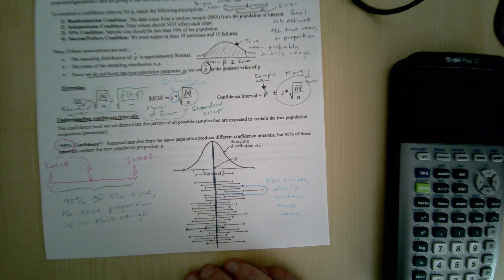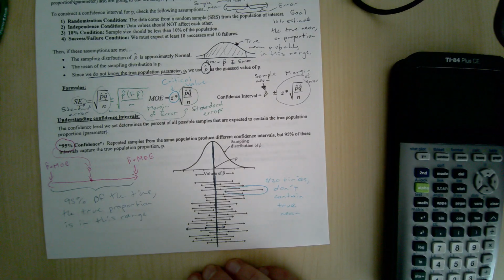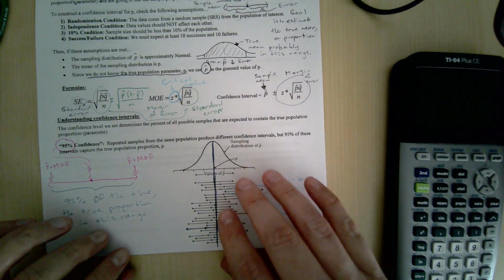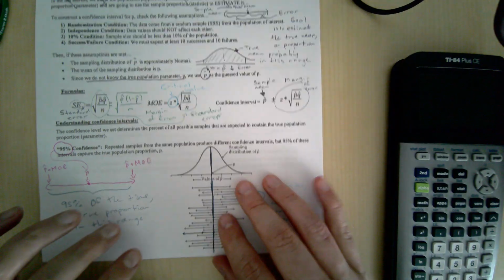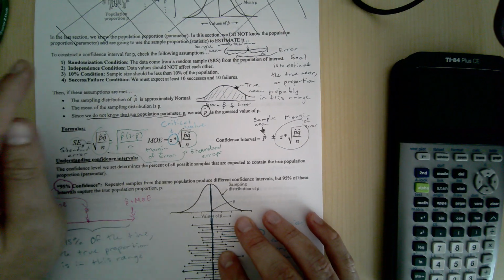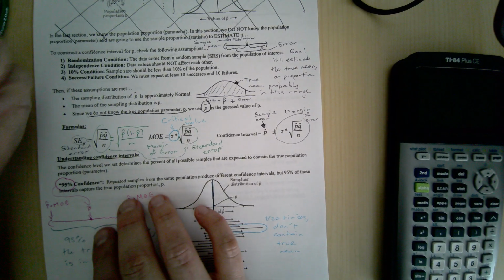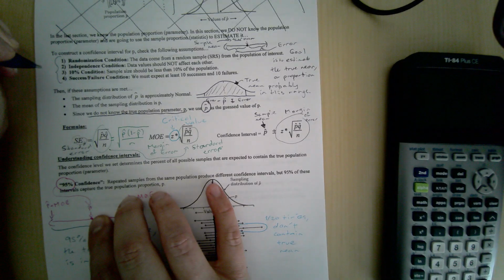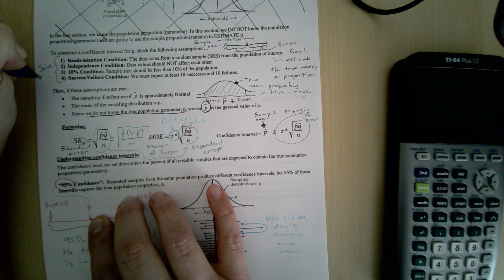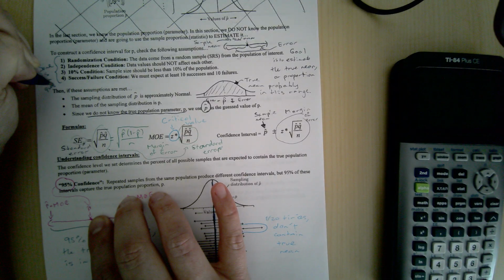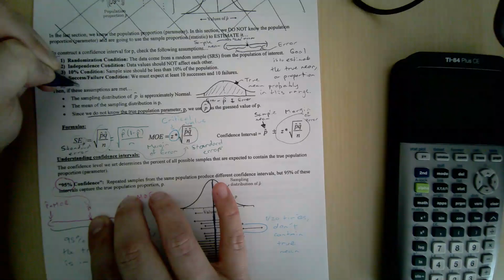So let's talk about critical values and calculate some confidence intervals. The assumptions are the same as on the quiz for inference.